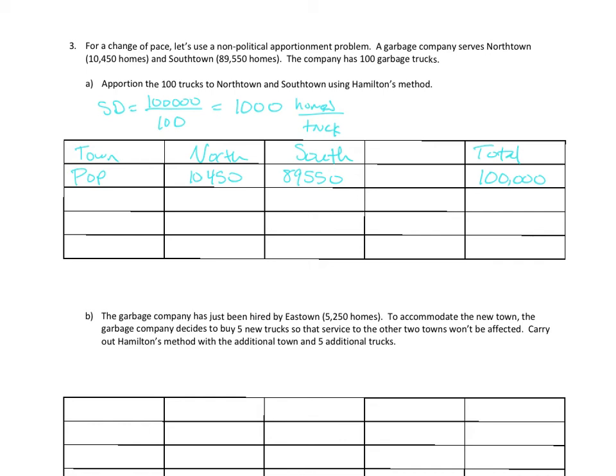So we're going to calculate the standard quotas by dividing each town's population by 1,000. So we get 10.45, 89.55, and that adds up to exactly 100 trucks. And then the lower quota, we round down to 10 and 89, and that's only 99 trucks.